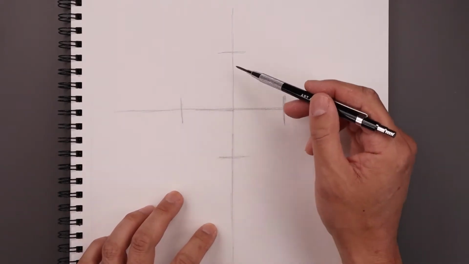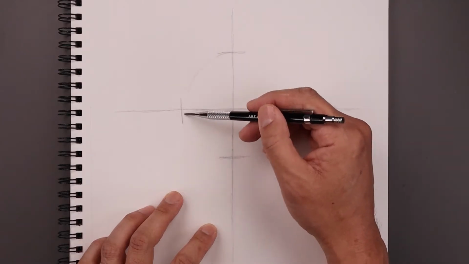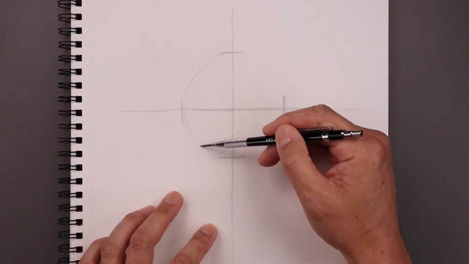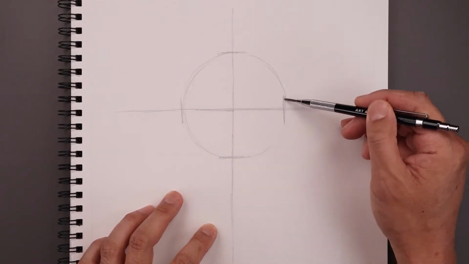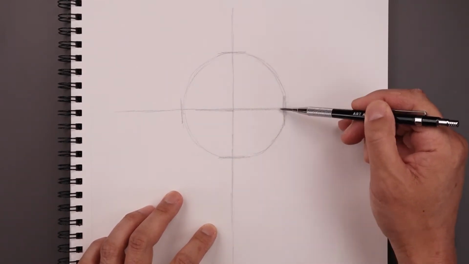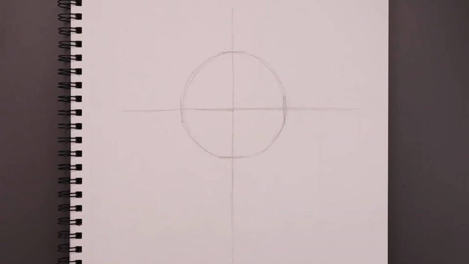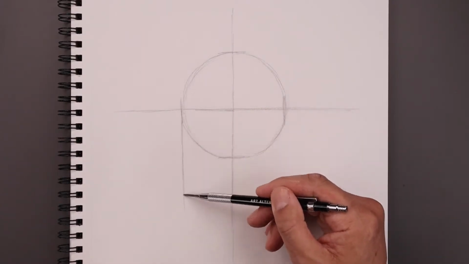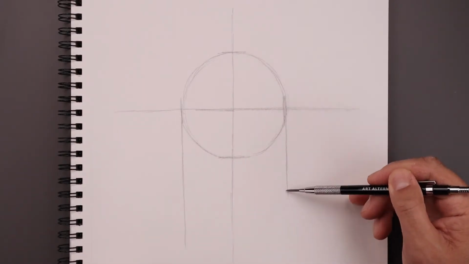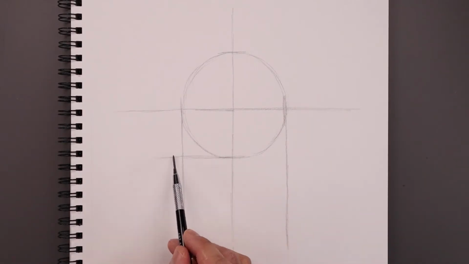Now to create our circle, all we need to do is connect each of these points with a curve. So we start with the top left. Now this doesn't have to be perfect. We just want to get the right size and placement on our page. You can always go back and just smooth this out. And now from the side of our circle, draw another line coming down towards the bottom. And then from the bottom of our circle, draw another line going across from left to right.